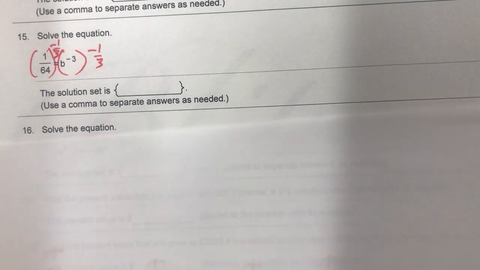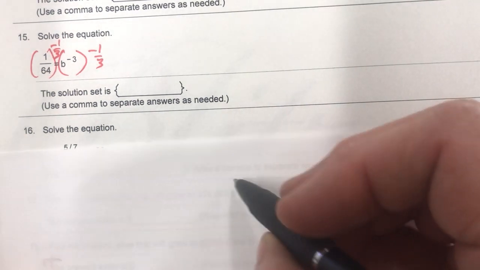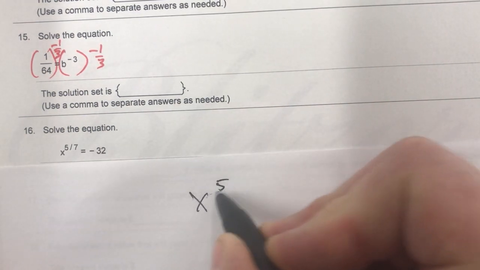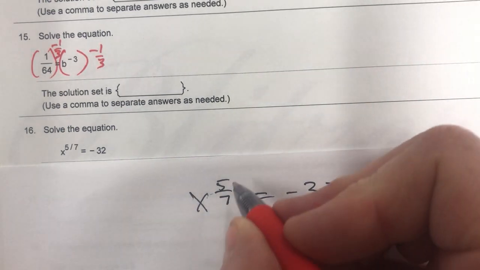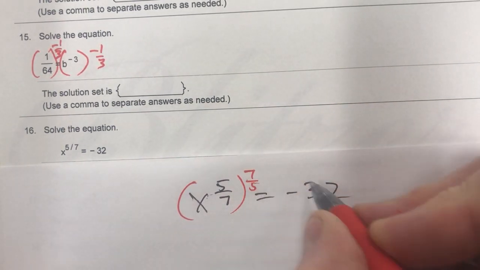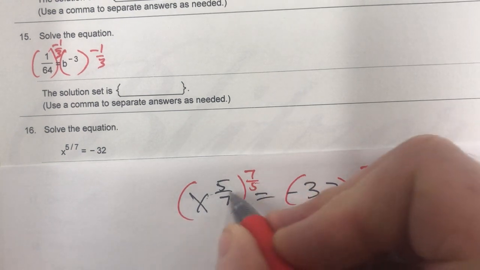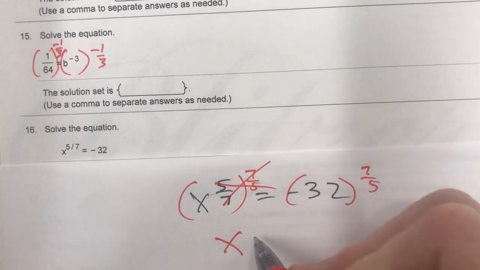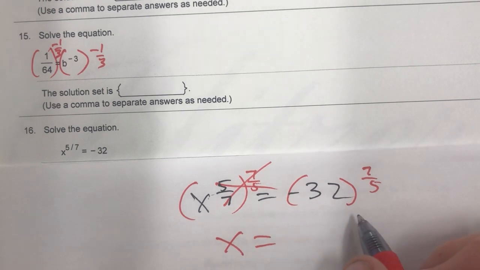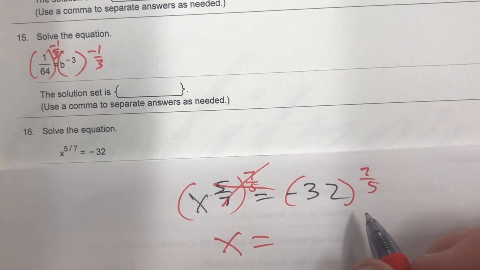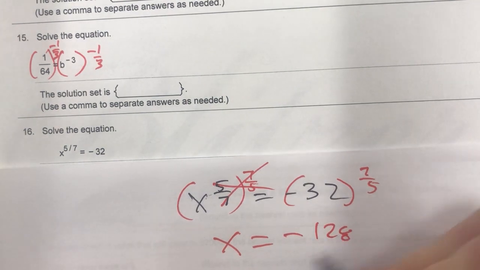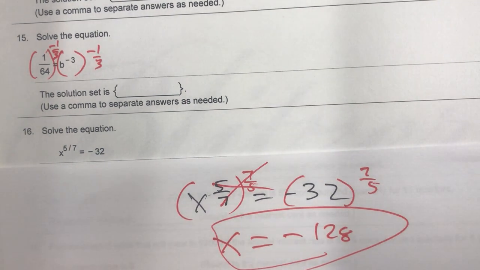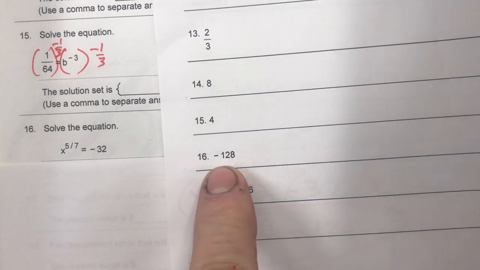Same thing on 16 here. On 16, we got x to the 5/7 equals -32. So I'm going to do 7/5, which is the reciprocal. The 7's cancel, the 5's cancel, x equals, and I do -32 to the 7/5. Let's see here, -128. I did it in my head there. I think that's right. Yeah, you see there, 16, -128.